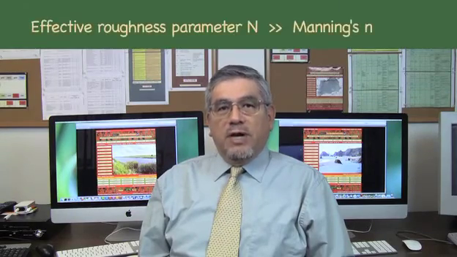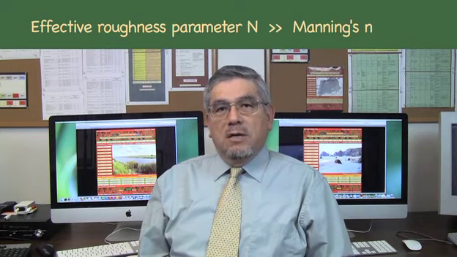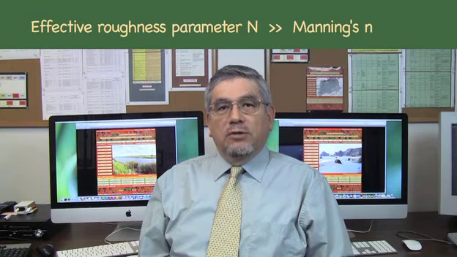In addition, the shallow depths which prevail in overland flow result in a substantial increase in relative roughness. Consequently, an effective roughness parameter, capital N, much higher than Manning's n, is used in overland flow computations. Values of N are shown in the following table.